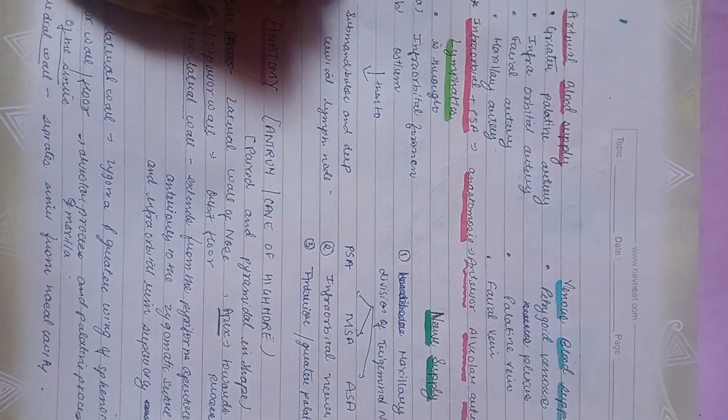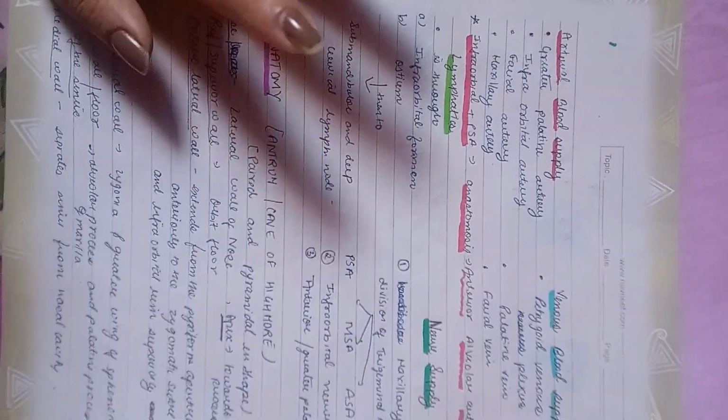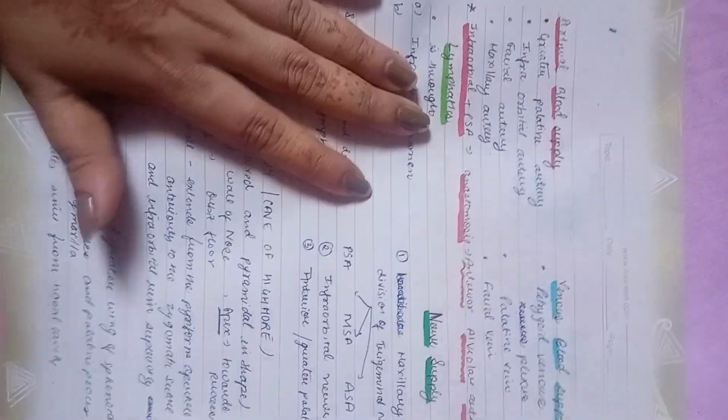Ostium is an opening in the maxillary sinus. Lymphatic drainage is to the submandibular and deep cervical lymph nodes. Okay, this is the lymphatic drainage.